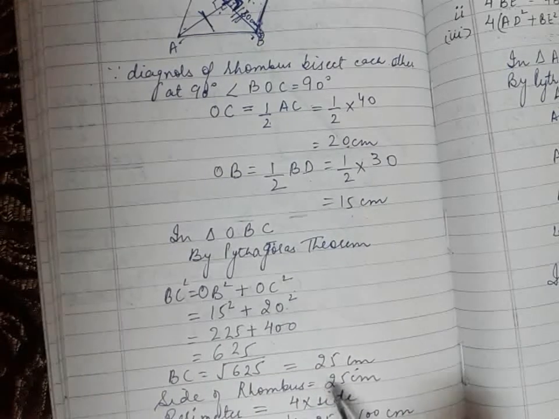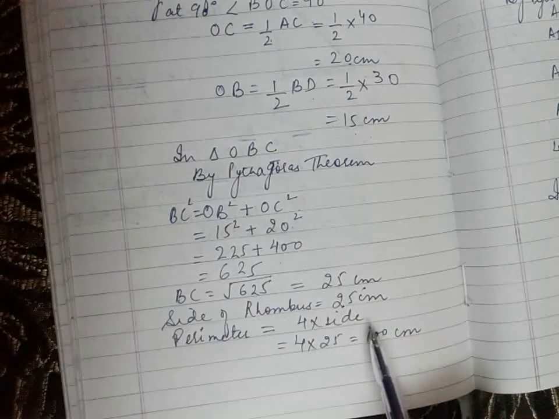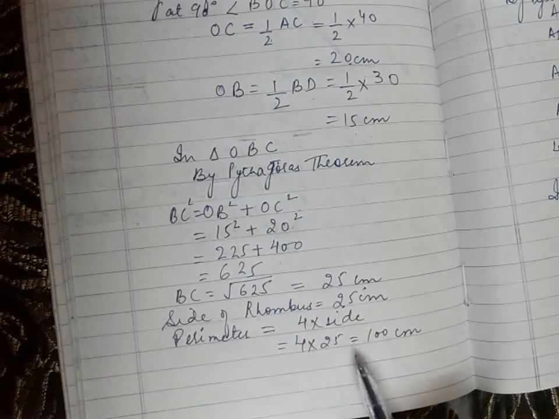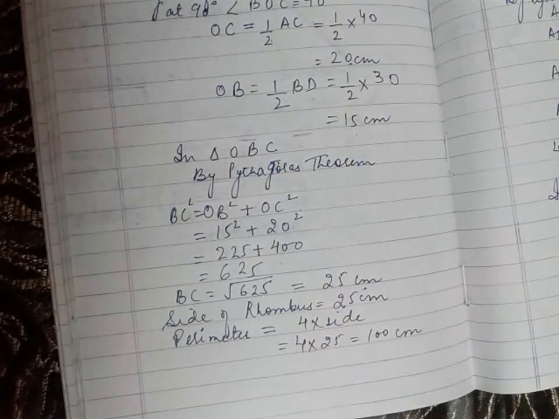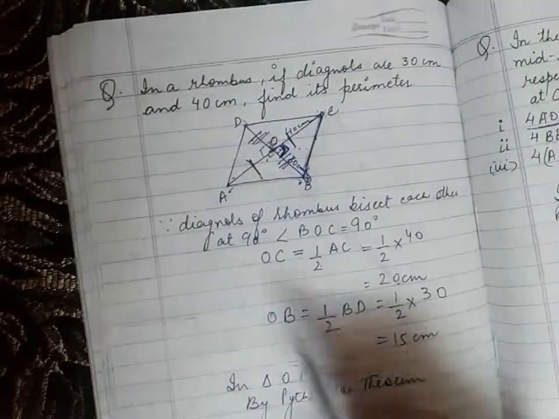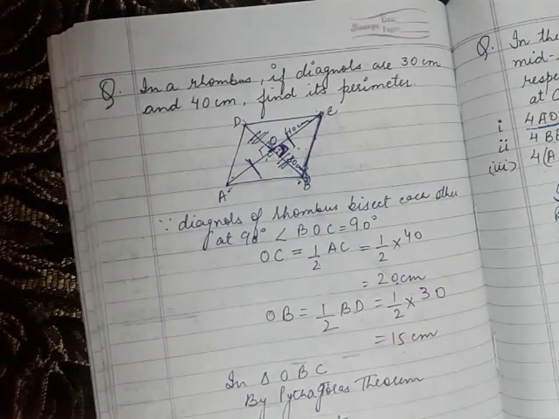Side of rhombus is 25 centimeter. And what is perimeter of a rhombus? 4 into side, that is 4 into 25 is equal to 100 centimeter. And property that you need to remember is diagonals of rhombus bisect each other at 90 degree.